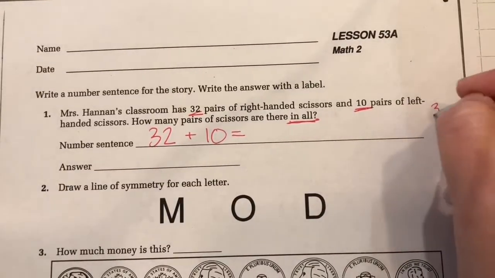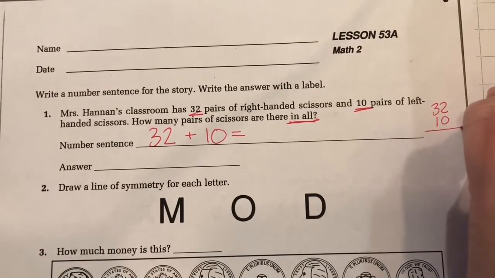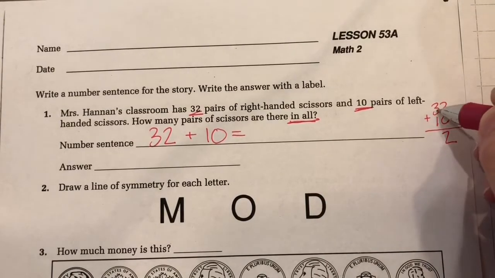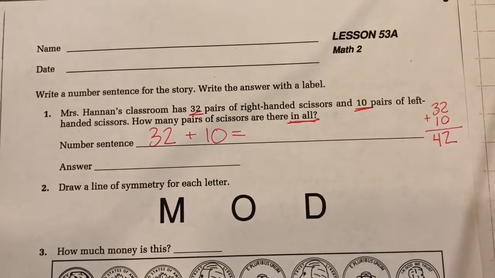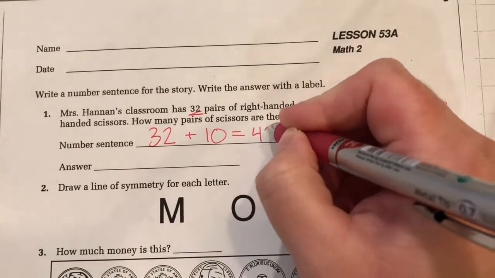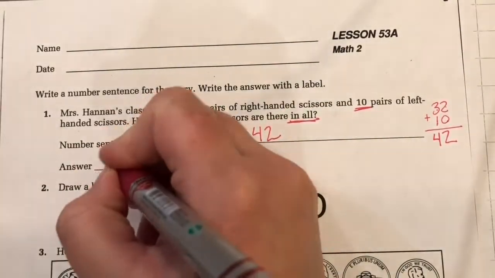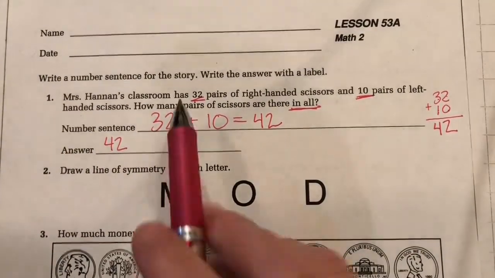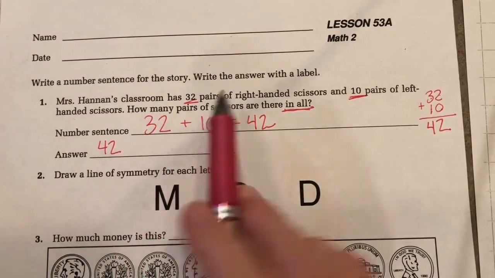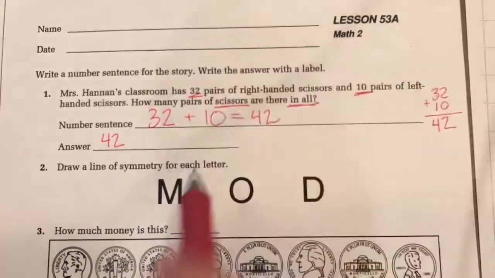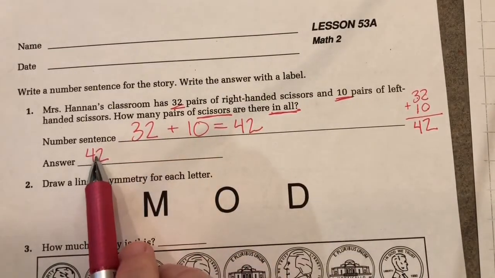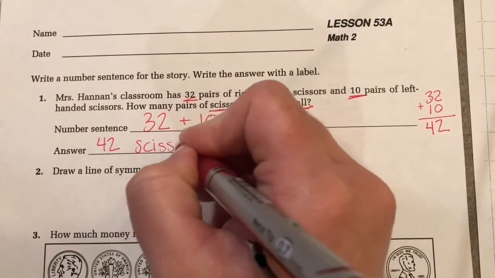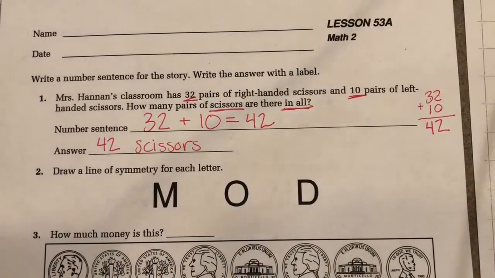when I add, I like to switch it to up and down instead of side to side. So 2 plus 0 is 2. 3 plus 1 is 4. 42. Now the answer is 42, but can you remember what we were counting? 42 what? How many pairs of scissors? So you could write 42 and you could write pairs after it, or you could write 42 and you could write scissors after it. I'm gonna write scissors. Always have a label with your answer.